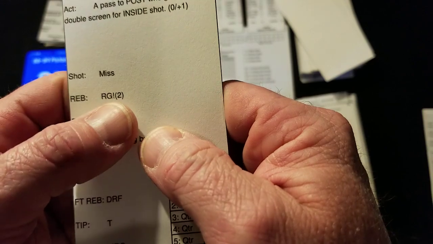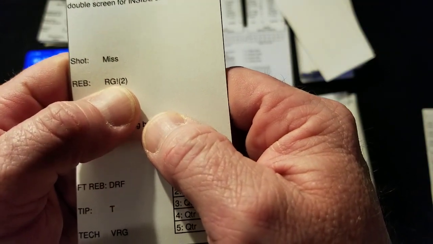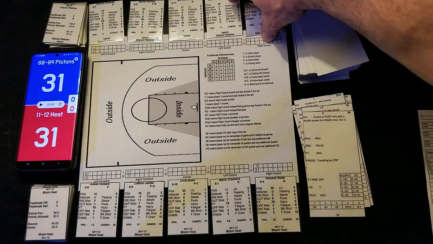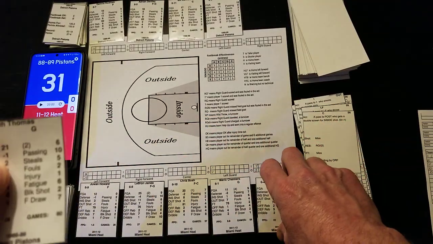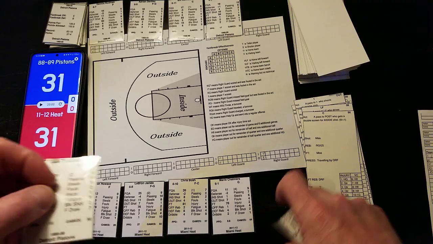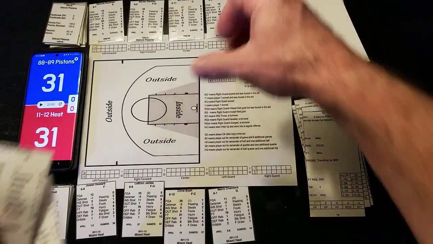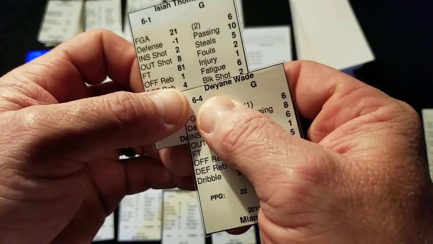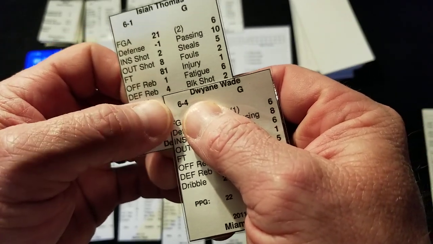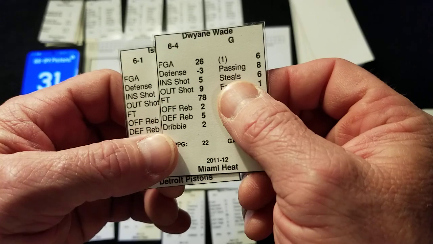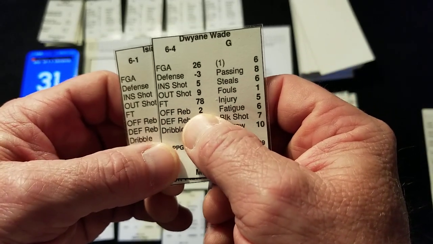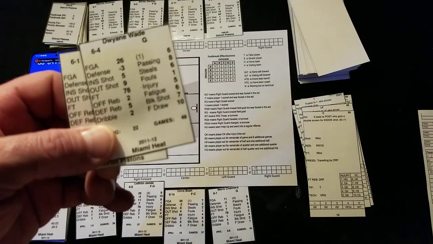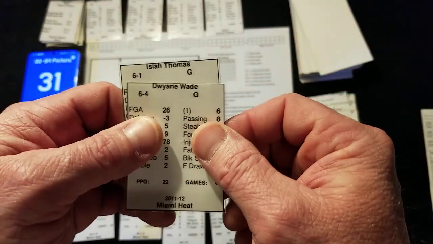Rebound is going to be a battle between the guards. Point guard, offensive point guard gets a +2. So let's take a look at Isaiah Thomas. As I totally jack up the board there. All right. Isaiah Thomas is on defense. He's got a 4 defensive rebound rating, and an offensive rebound rating of 2 for D Wade, but he gets a +2, and ties.